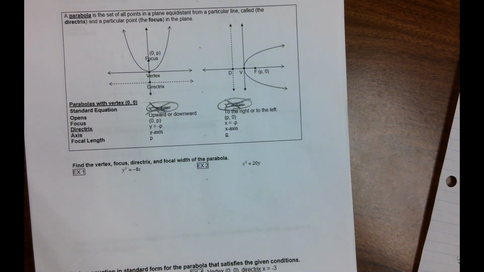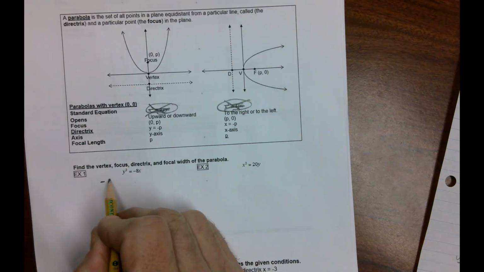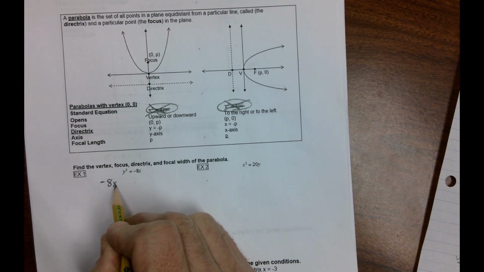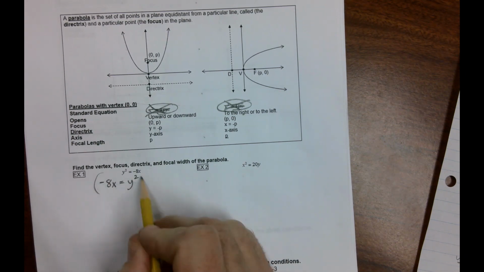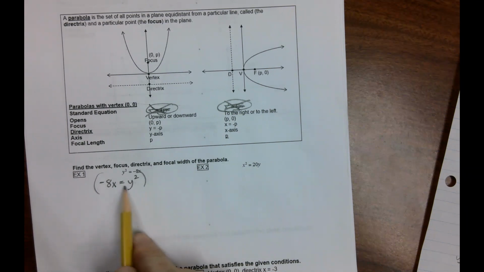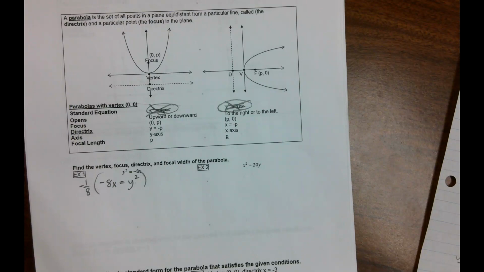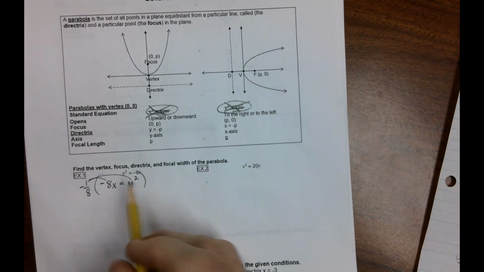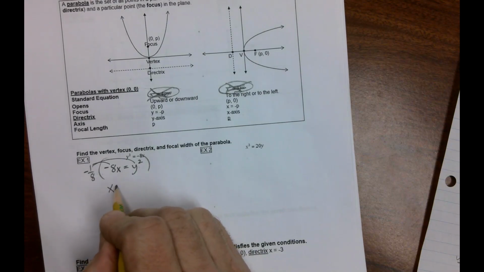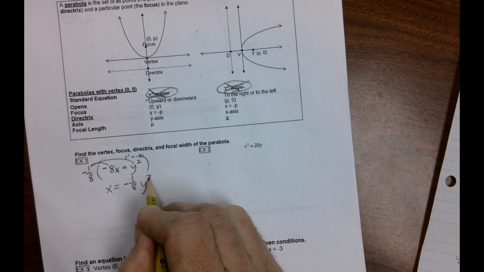Let me pause this a second. So the first thing we're going to do is we're going to turn this thing around, make it negative 8x equals y squared. And now I'm going to multiply this. Now some people say, well, divide by negative 8. Well, multiplying by negative 1/8 is better, and I'll show you why. If this hits this and this hits this, I get x equals negative 1/8 y squared.